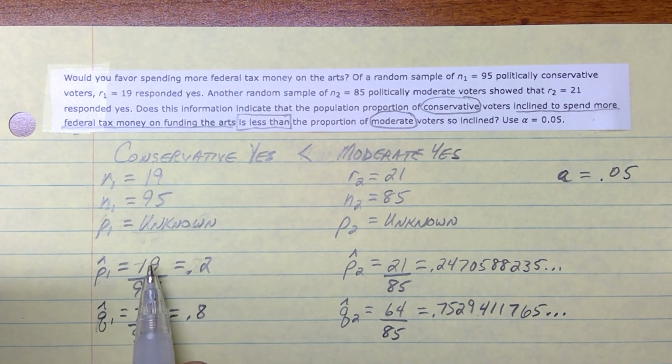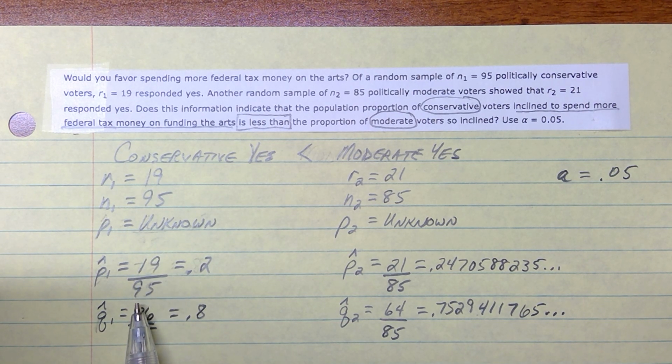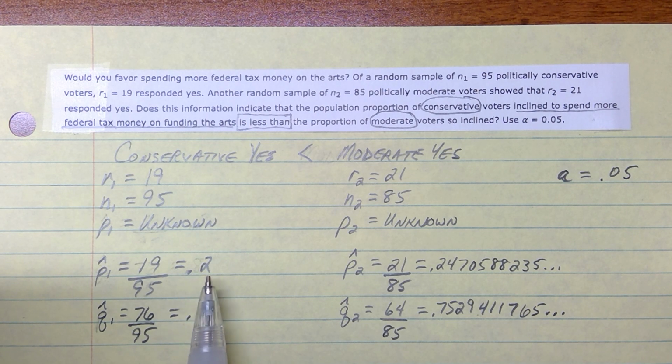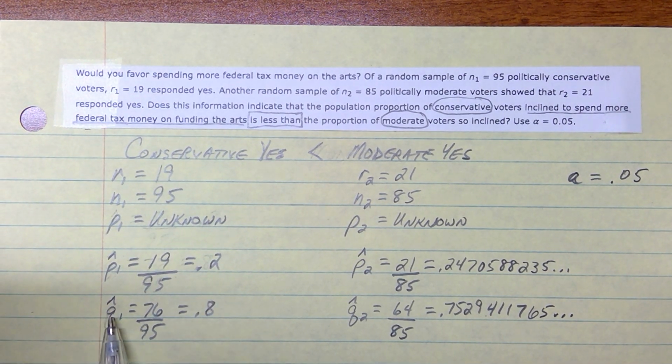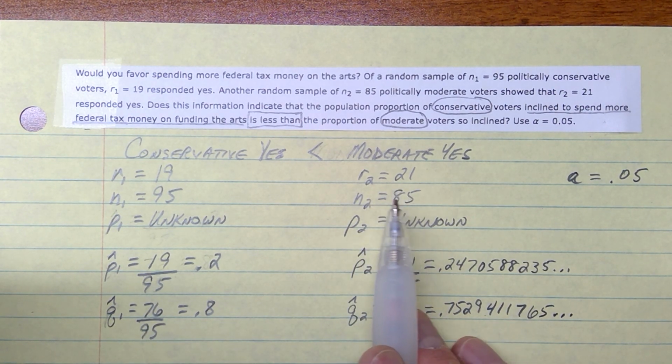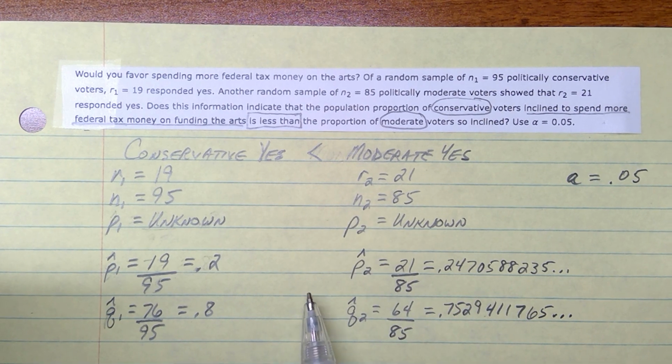So my sample was 19 successes out of 95. 19 said yes out of 95 that I asked. Now that's a really nice decimal. That's 0.2. I'm definitely going to use that. And then Q hat is just the rest of them. So if 19 said yes, 76 said no. That's 0.8. Notice it adds up to 1. So does the fraction. Over here, group 2, 21 out of 85. So R divided by N, that's 21 out of 85.